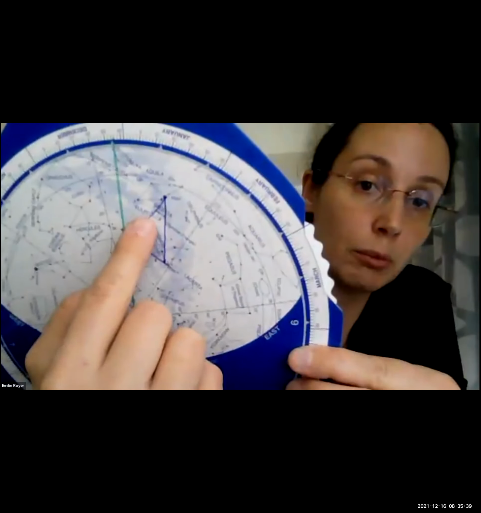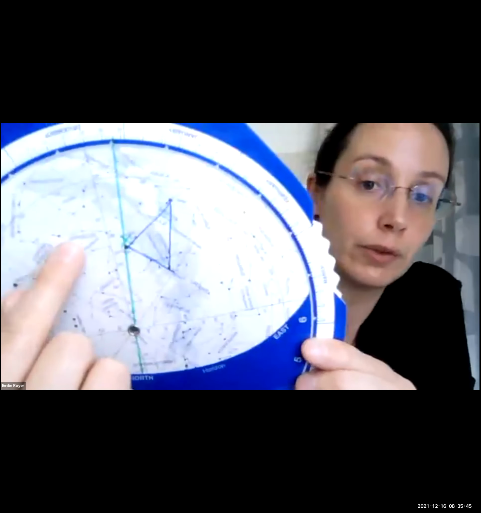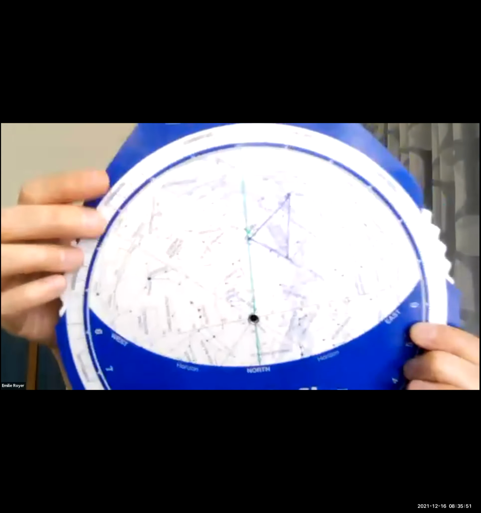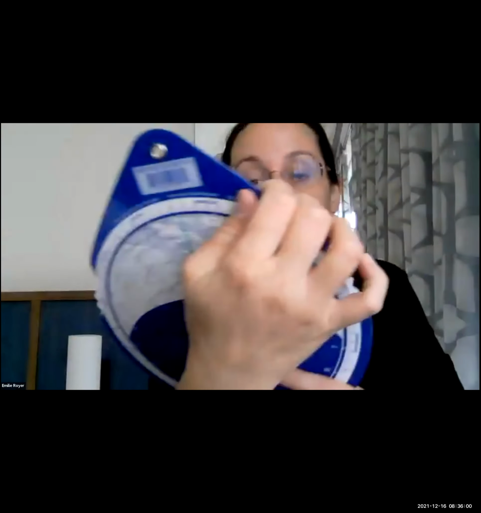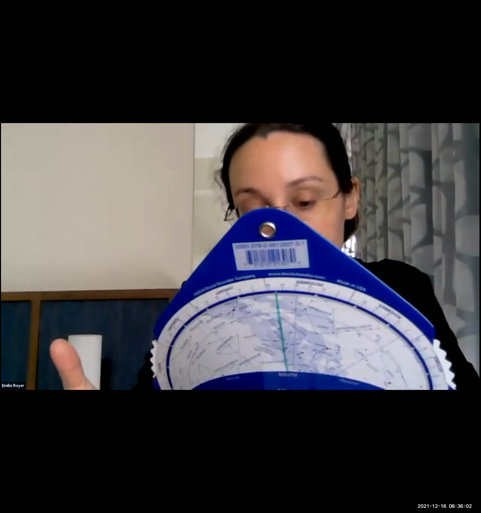One word of caution. The names of the constellations are written in capitals. For example, I think this one is Hercules. Hercules is the name of a constellation. Lyra is the name of a constellation, Cygnus as well. Everything that is lowercase is either a deep sky object or a star. Deneb is a star, Altair is a star, Betelgeuse is a star.